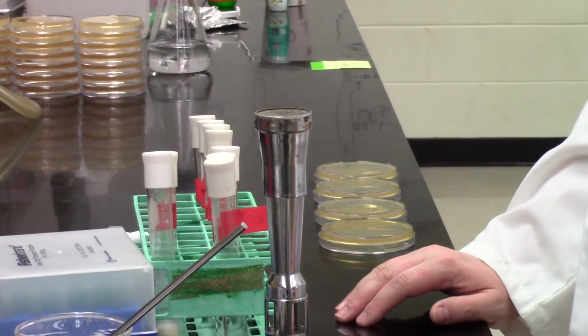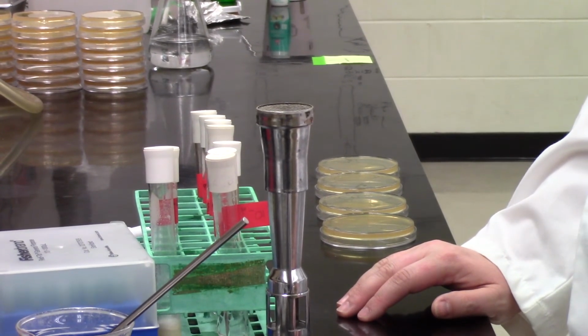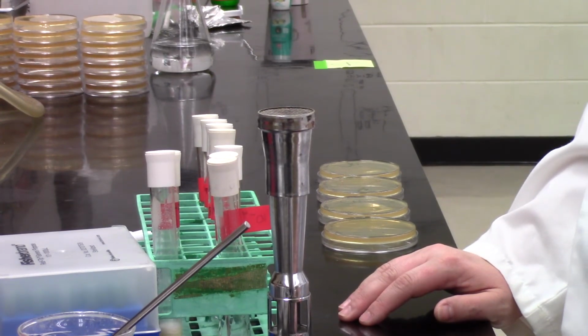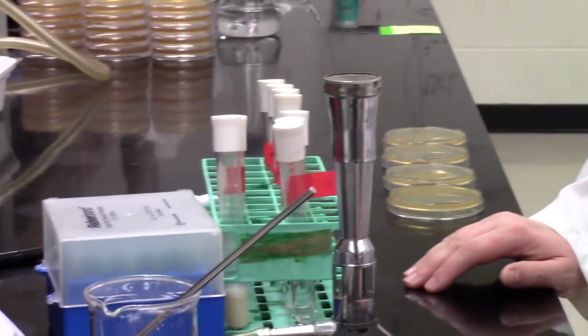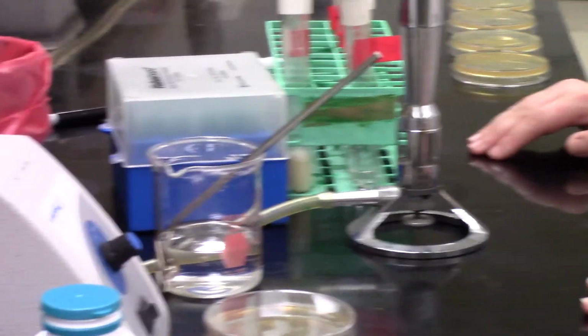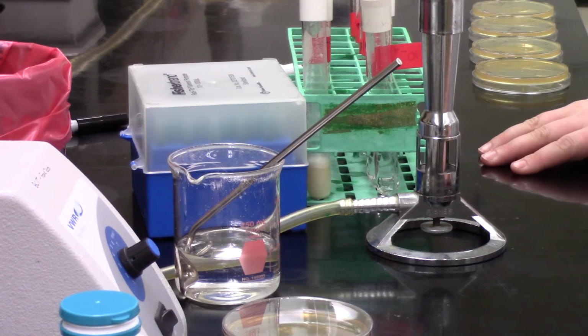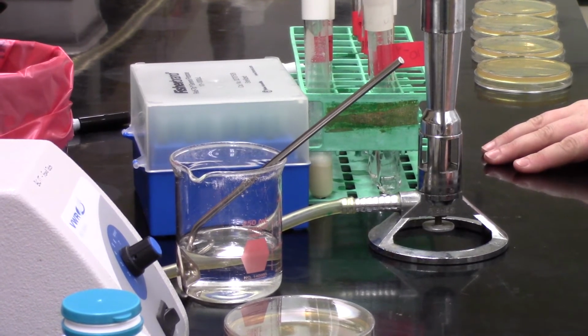The Bunsen burner is safely off. And usually, actually, in the lab, we just leave the 70% ethanol. You wouldn't dump it down the sink because we can reuse that because it has good antibacterial action, and it can be reused for multiple spread plates. All right, that's all for now.